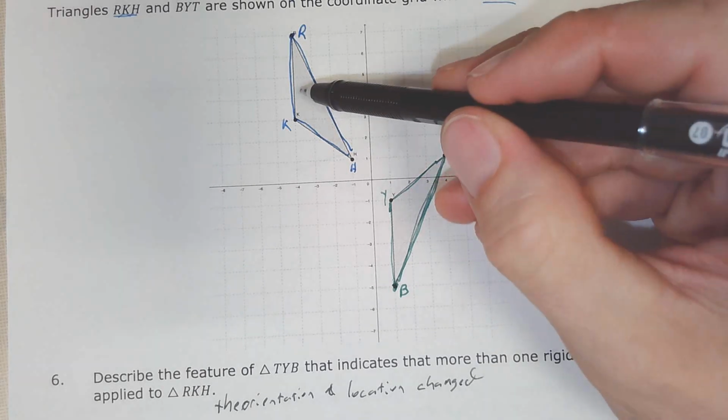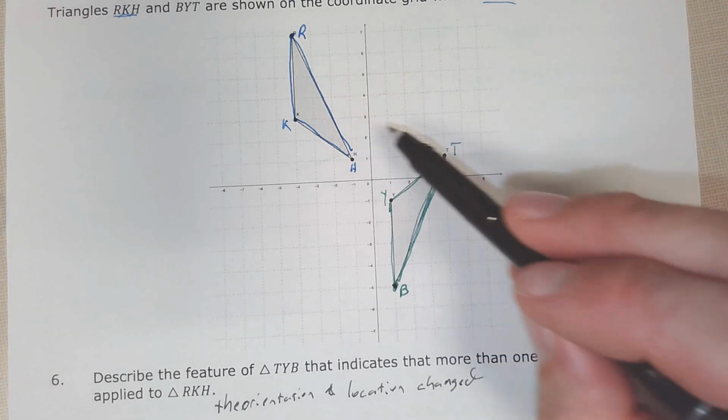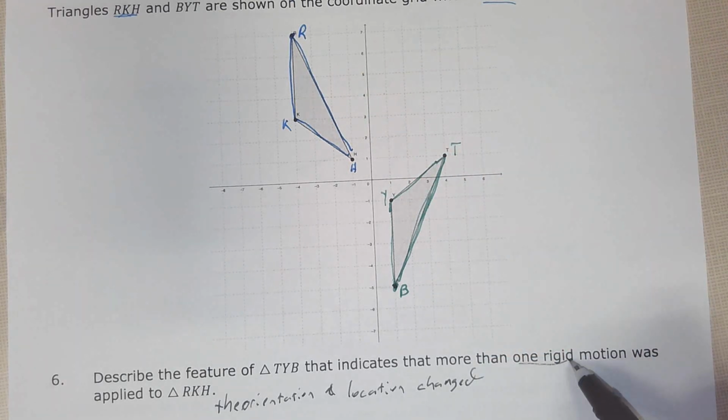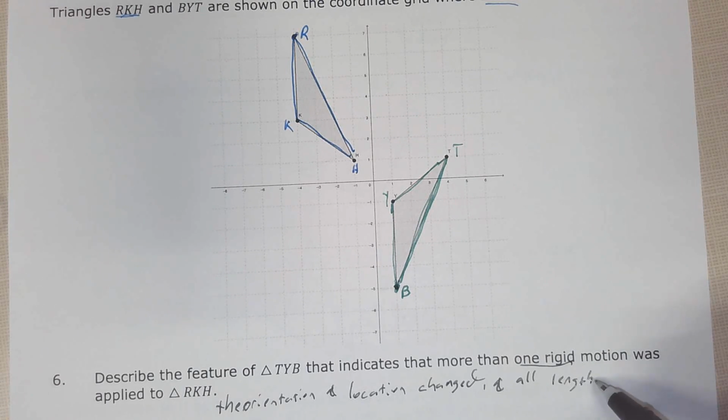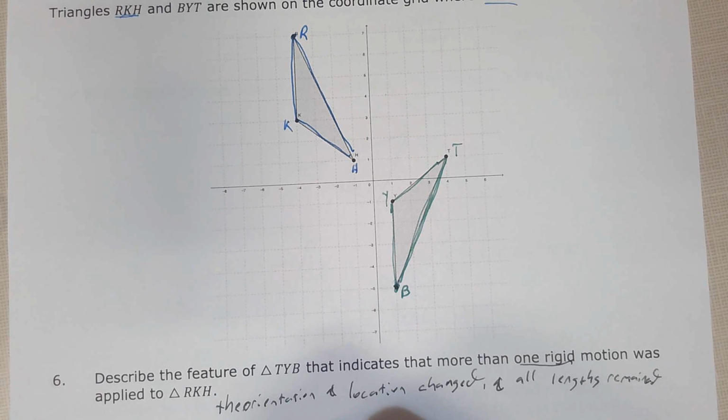Right, you can see that it both moved in location and the orientation changed, and it was a rigid motion, and all lengths remained the same.